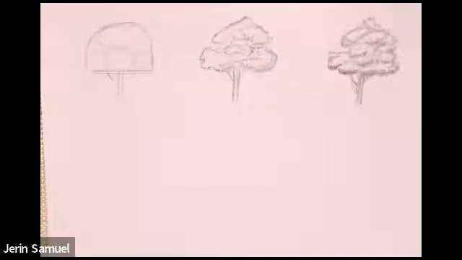Any questions on this? Okay, I hope no. Excuse me, sir. Yes, Diksha. Sir, how to do shading, sir? Okay, I will show you the shading one more time, how we did.